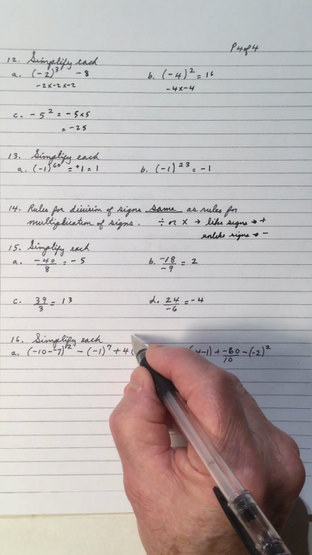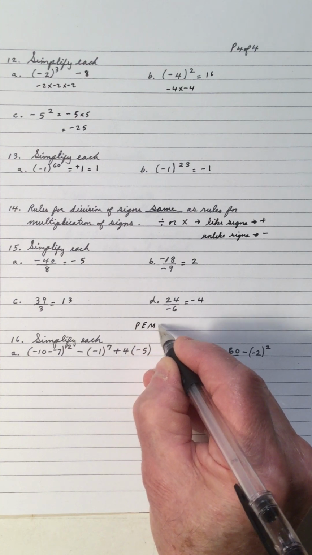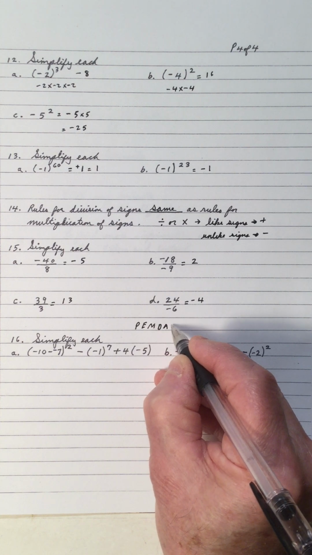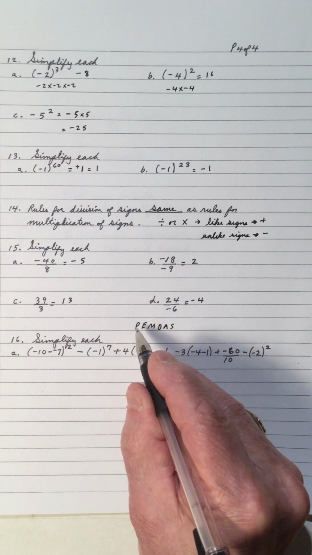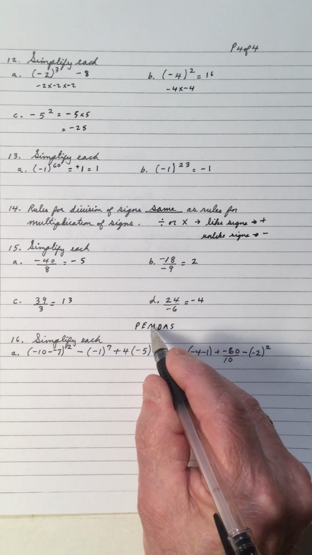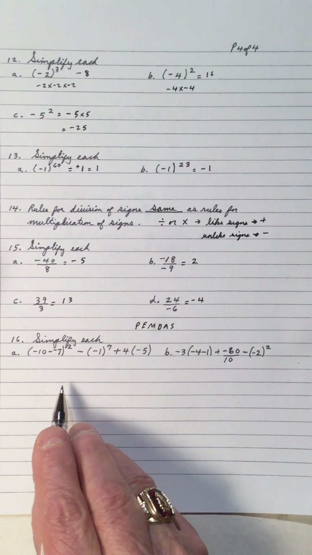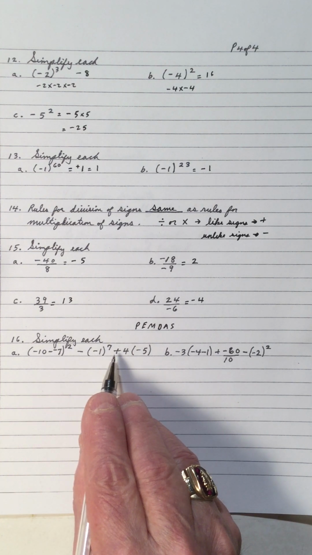So let's do, and again I'll write it down, P, E, M, D, A, S. Parentheses or brackets, exponents, multiplication, division, left to right, addition, subtraction. So I'm going to obey that here. So I have to work out the inside of this bracket here first.